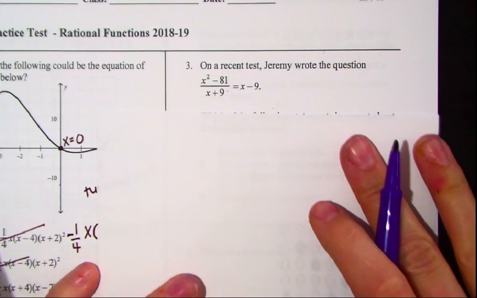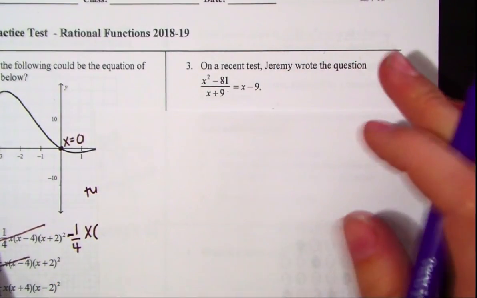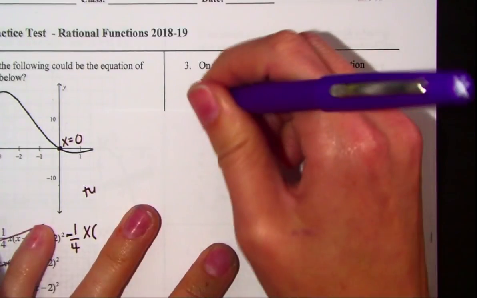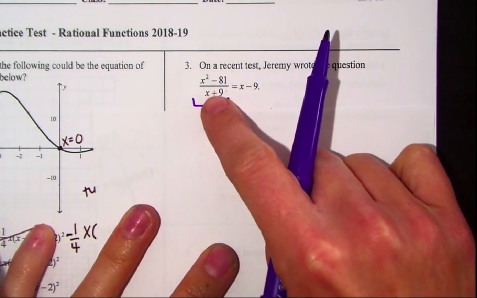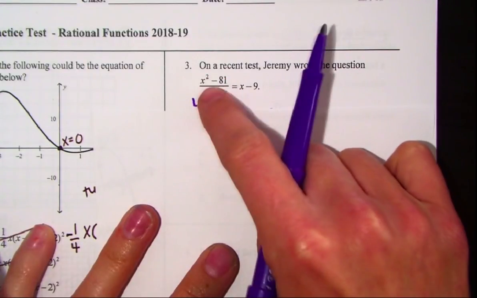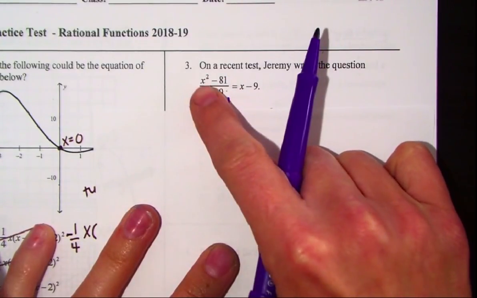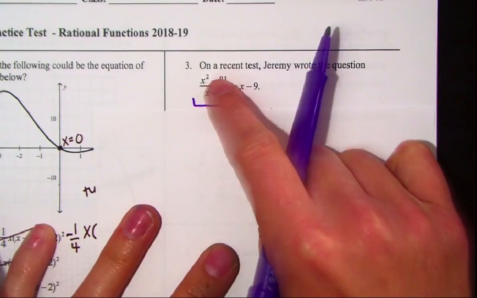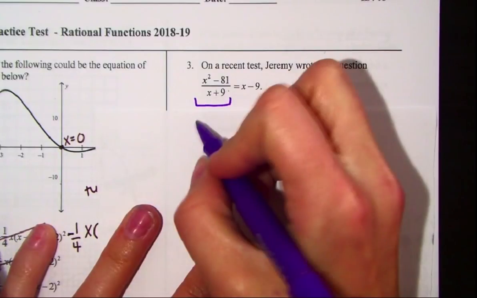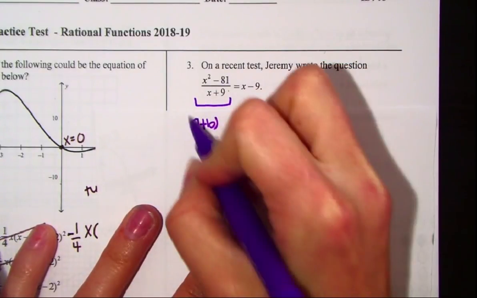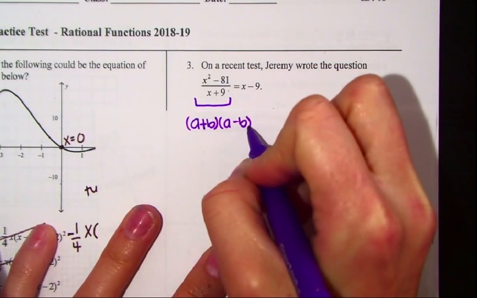There's several ways to do this. You could cross multiply, but I think it's a little bit easier if I just look at this and simplify it. So if I want to simplify this rational expression or this rational function, I'm going to first factor. So when I factor the top, x squared minus 81 is the difference of two perfect squares. It's going to follow the formula a plus b, a minus b.